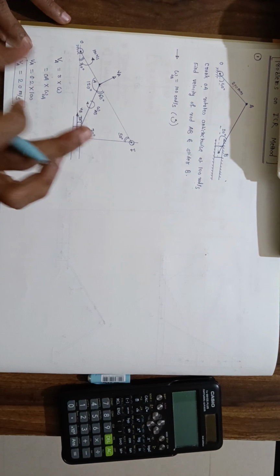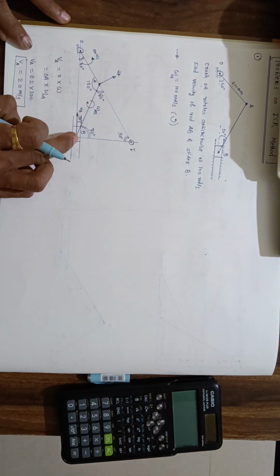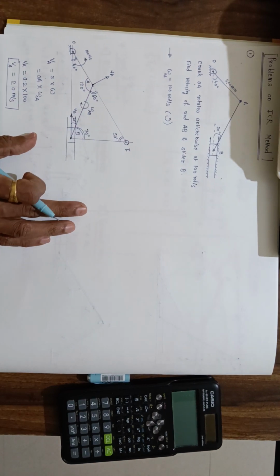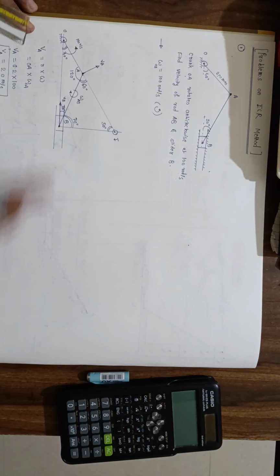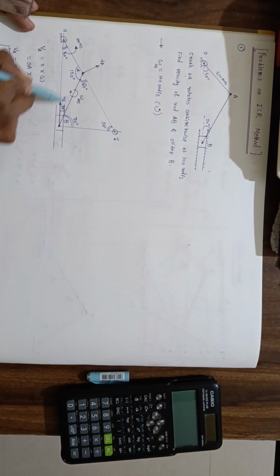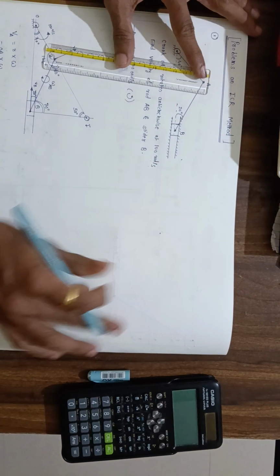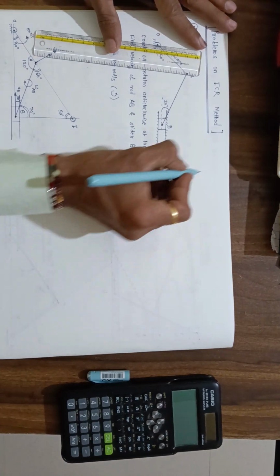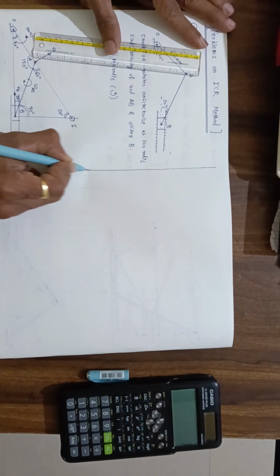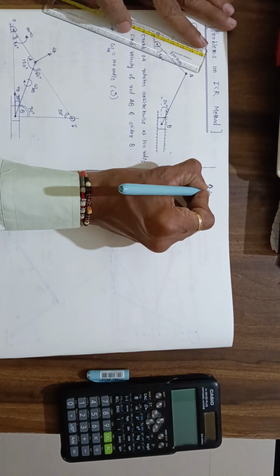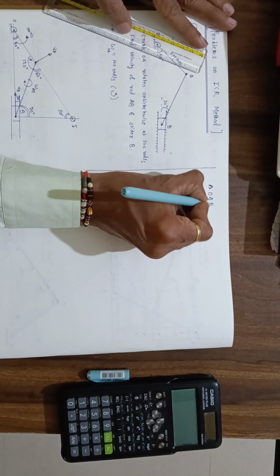Now here in this triangle we will use the sine rule. Before that we have to find out this distance AB. So now consider the triangle OAB.